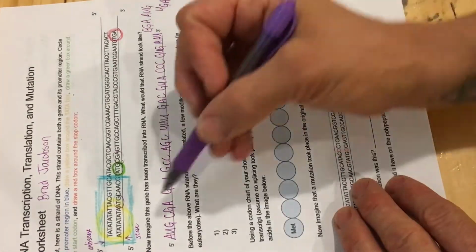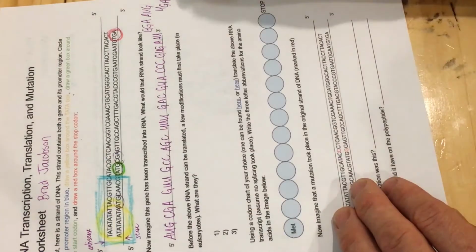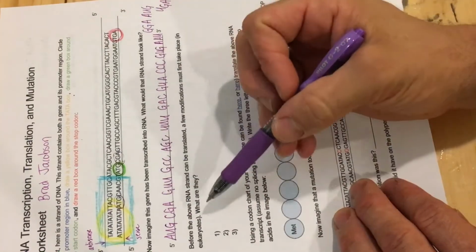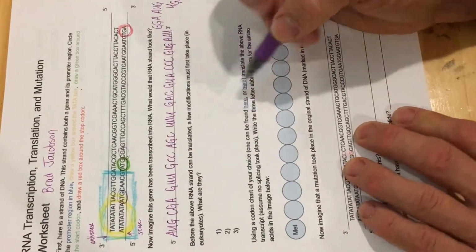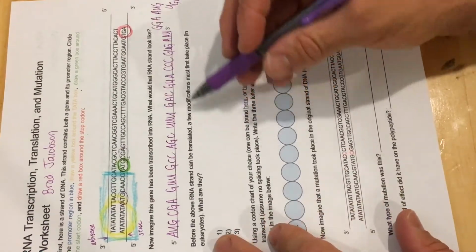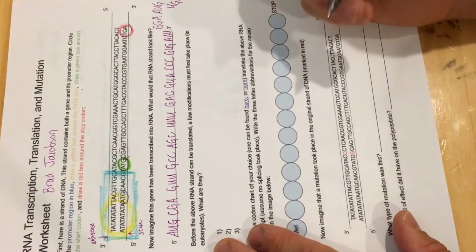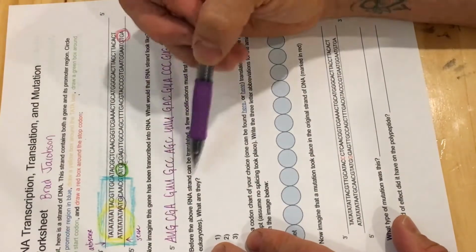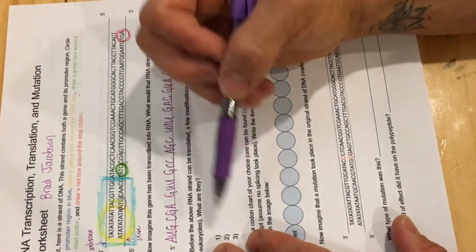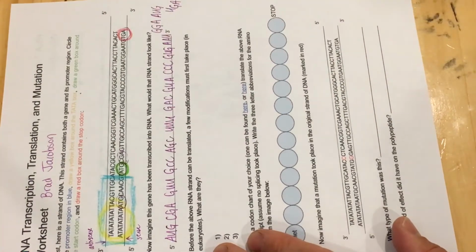The reason it went off the page is because I left these gaps in between the codons. All right, so anyways, that's our RNA strand running 5' to 3'. And it says before that RNA strand can be translated into amino acids, a few modifications must take place. So what are they? Well, this is the post-transcriptional modification. So what we did was we have our gene, we transcribed it. Now our post-transcriptional, so after the transcription, modification.